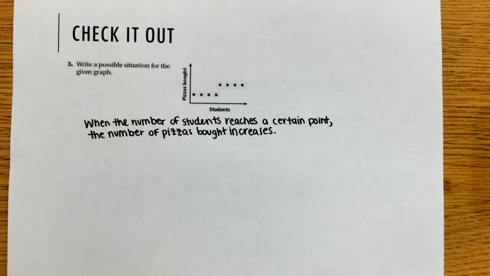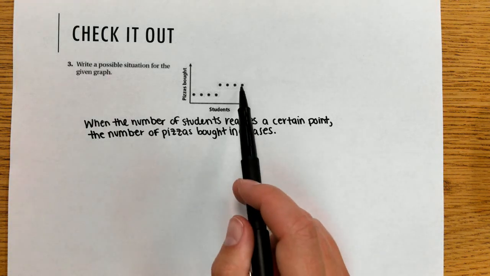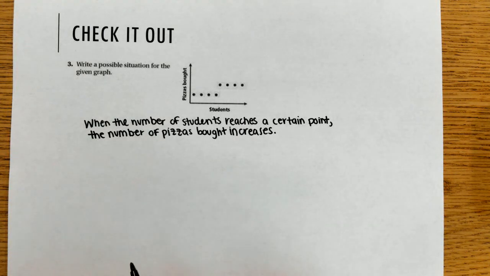So the more students you have, the more pizzas you need to buy. But 1 pizza might be able to serve 4 people. So 1 pizza serving 4 people, but then when you get to 5, you're going to have to buy an extra one. Okay? And then 8 people can still have 2 pizzas. So when the number of students reaches a certain point, the number of pizzas bought increases.